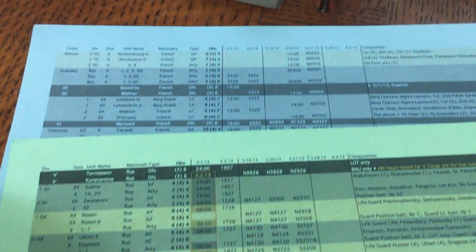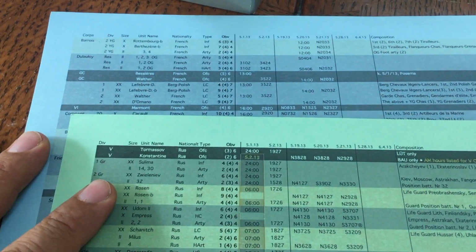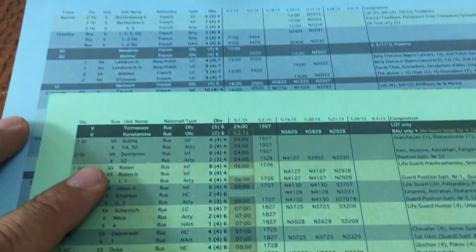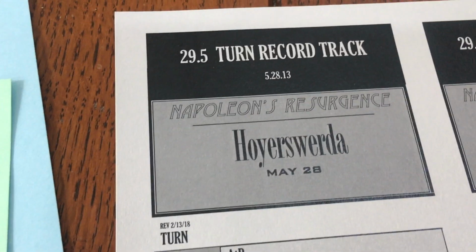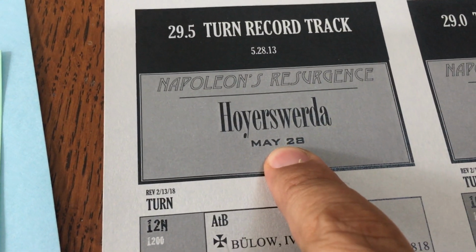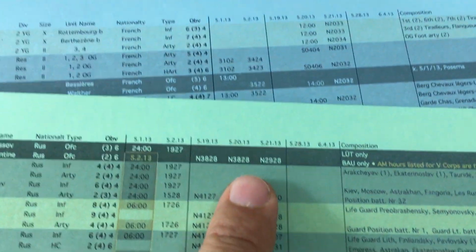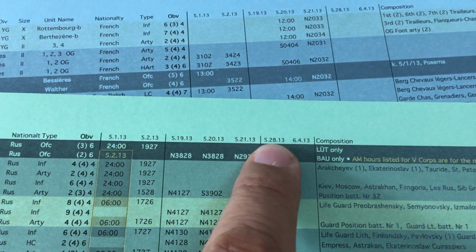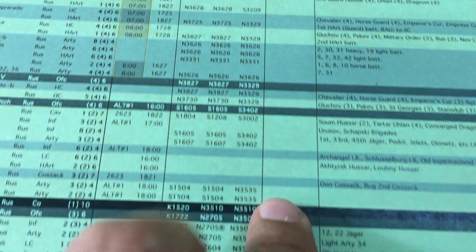Then you're looking for these cards. There's one set for each player. There's a number of them, but they're all set up like this. So you're going to look for, here's the turn track. May 28th is the date of this battle. So what you're going to do is go here and look for the May 28th column up here. And then it gives you the information for who comes in.